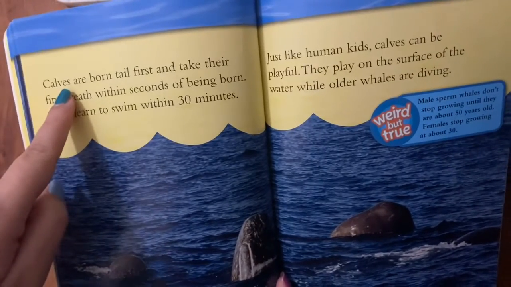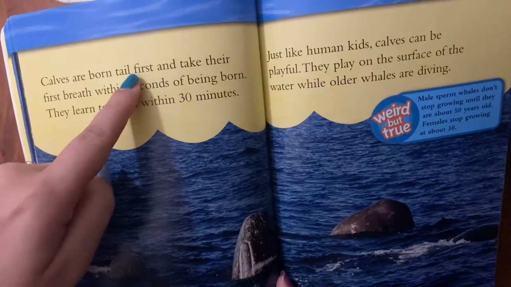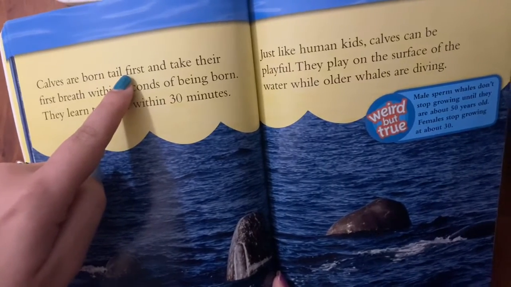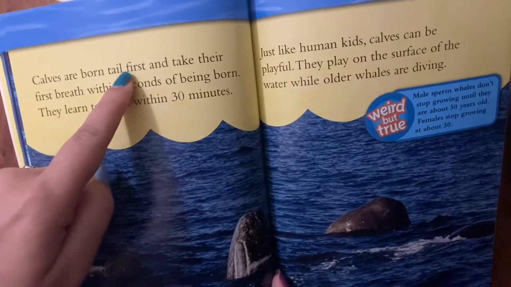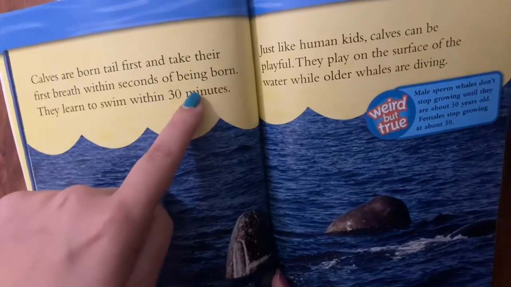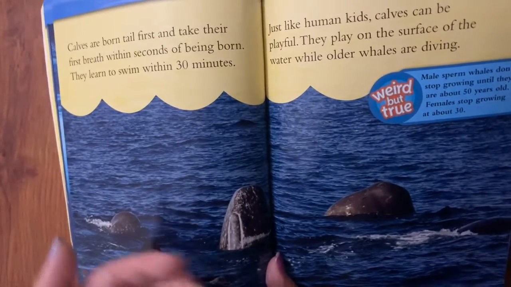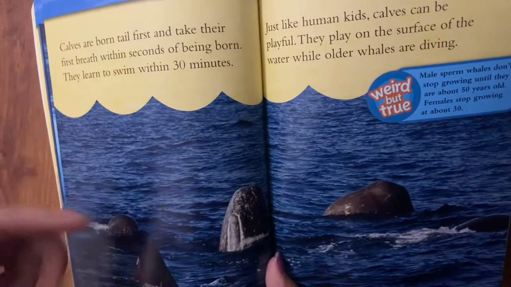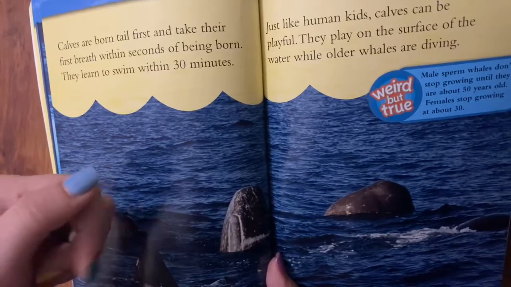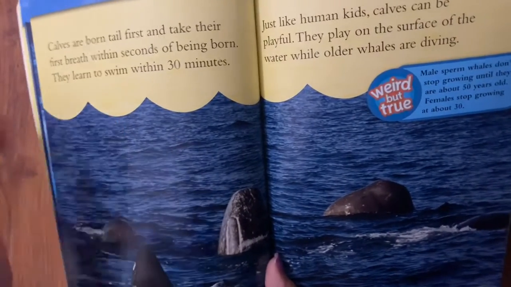So calves, which are baby whales, so calves are born tail first. So that means that they come out tail first, not head first when they're born. And take their first breath within seconds of being born. All right, so looking at the picture, that means that the second that they're born, they come up to get air. All right, so I went back and reread it, and now the second time I read it, it makes sense. So now that sentence is a click.